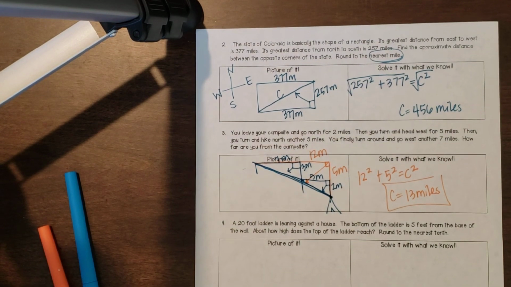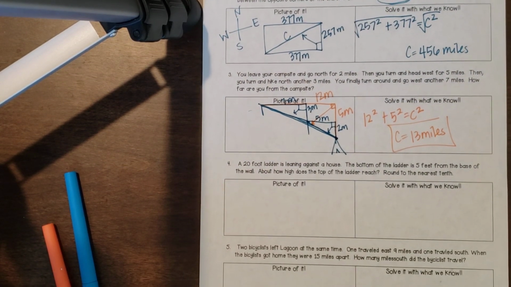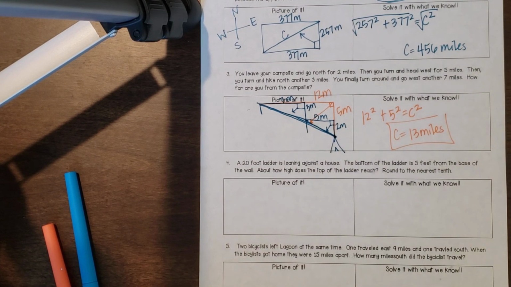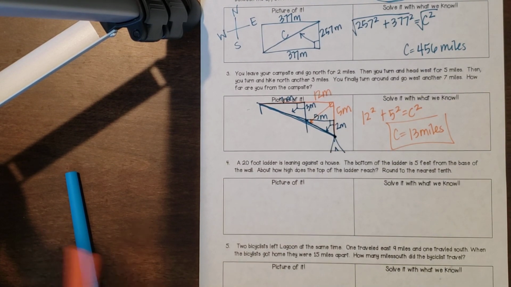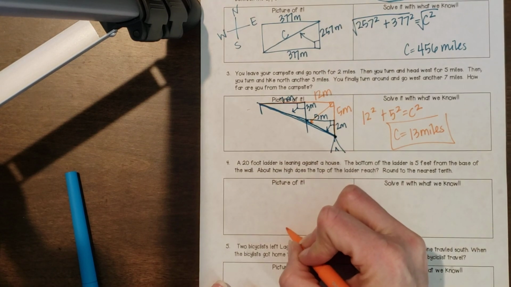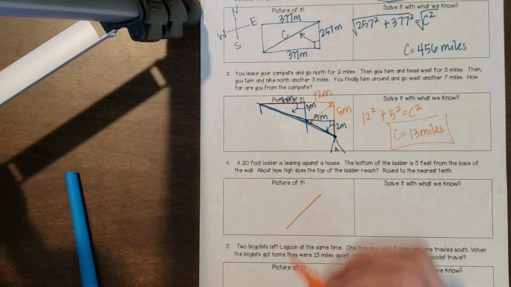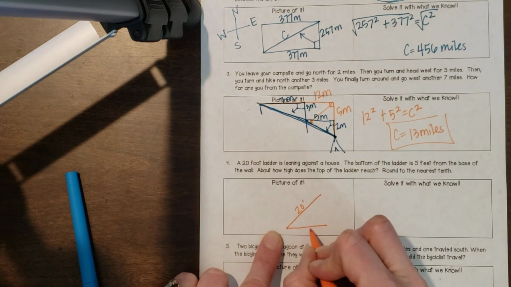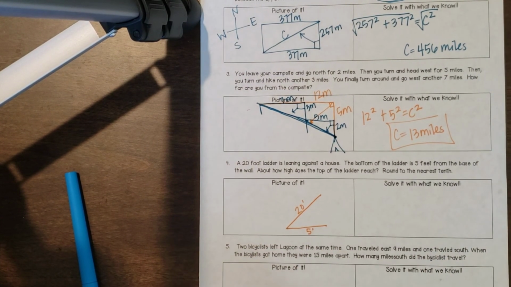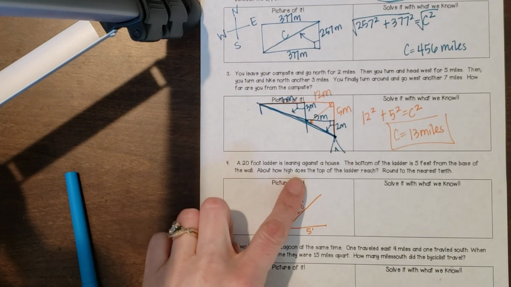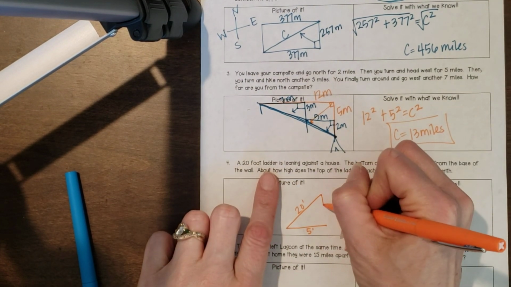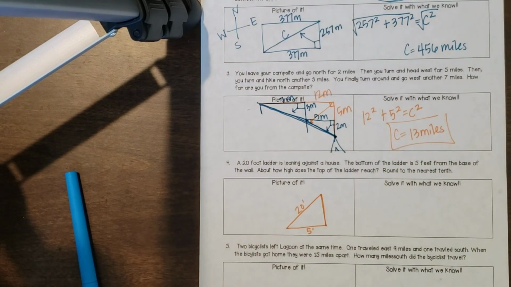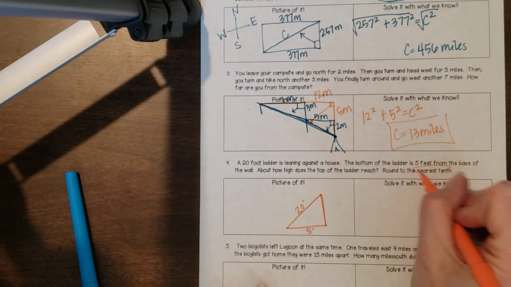All right, two more. So a 20-foot ladder is leaning against a house. The bottom of the ladder, oh, let's just draw that. So here's this 20-foot ladder that's leaning against a house, okay? This is 20 feet. The bottom of the ladder is 5 feet from the base of the wall. Oh, I drew this really badly, but this should only be 5 feet here. It's not very proportional, is it? About how high does the top of the ladder reach? So it wants to know this distance here. Round to the nearest tenth.